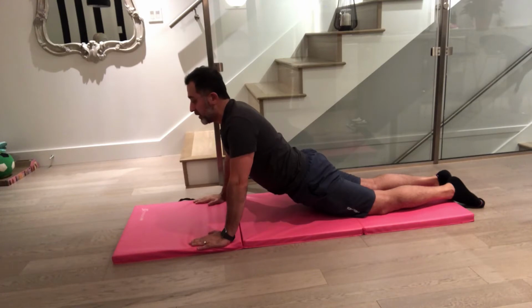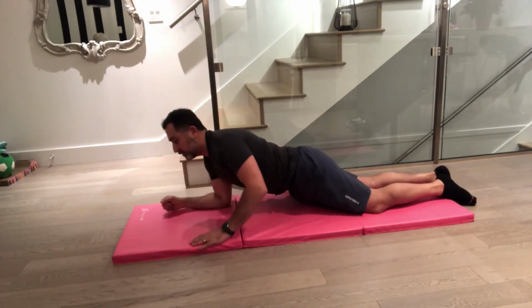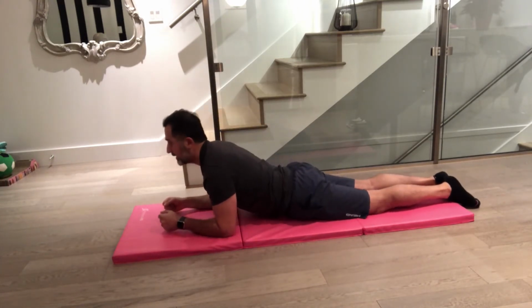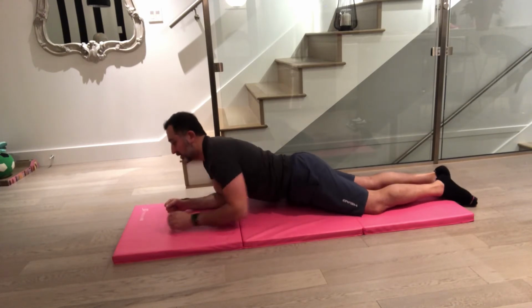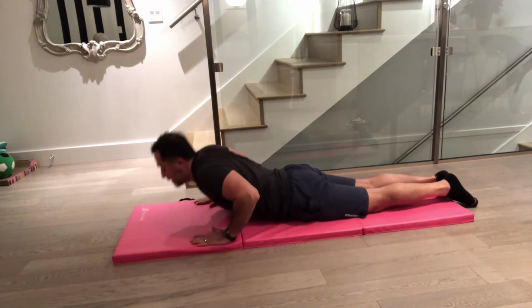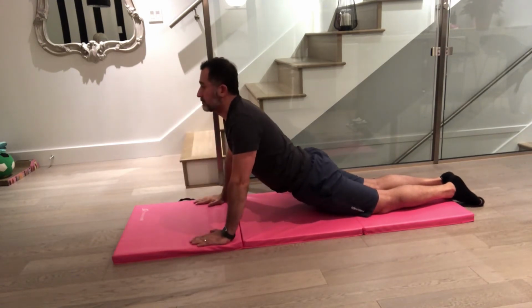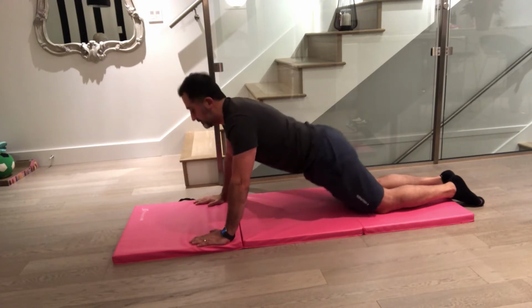If this is too hard for some of you guys, you can always do a variation like an elbow one. And for those of you that want to do it a little bit more, you can kind of push all the way up. Just make sure you relax your hips. Perfect.